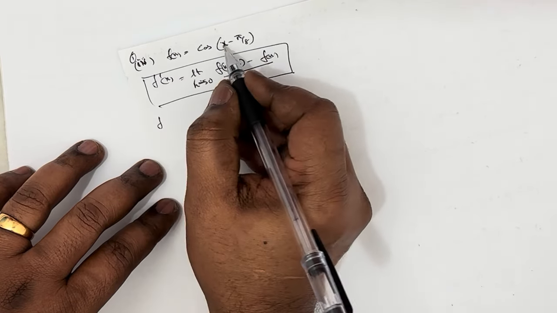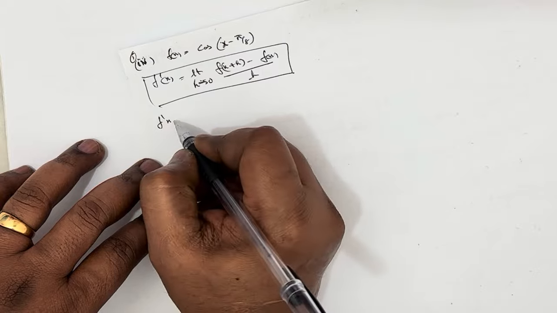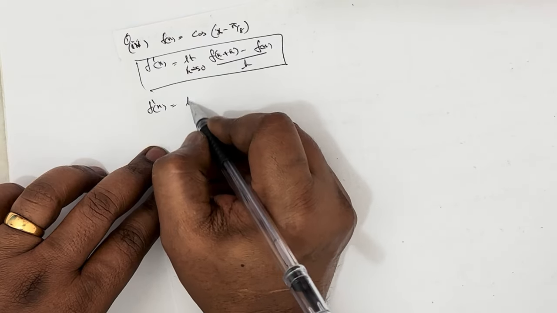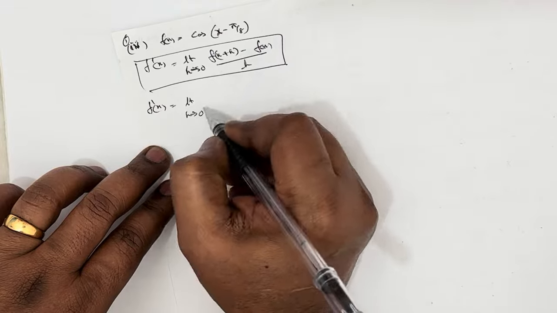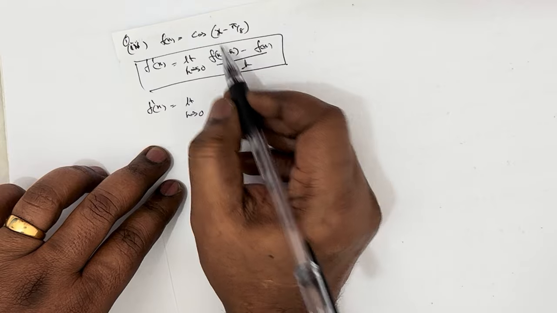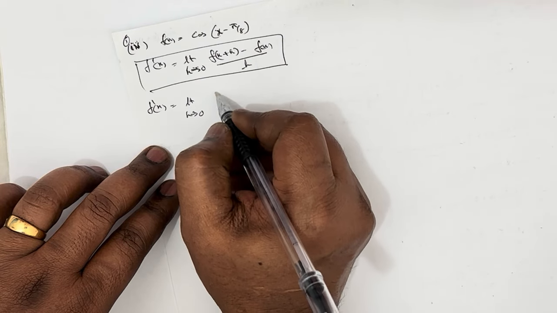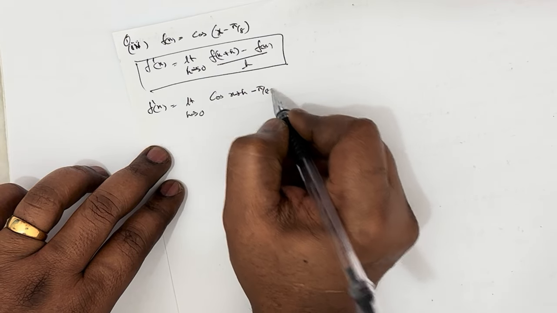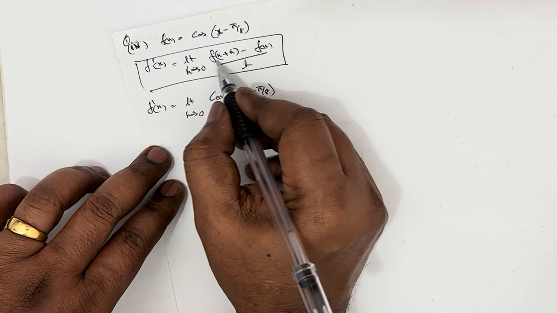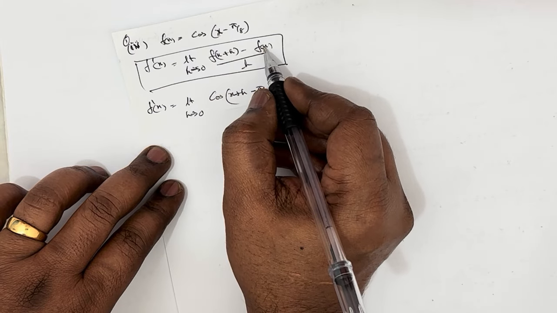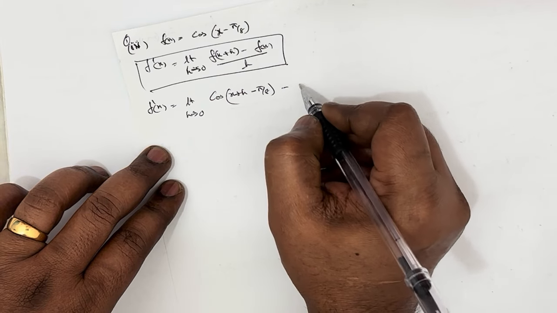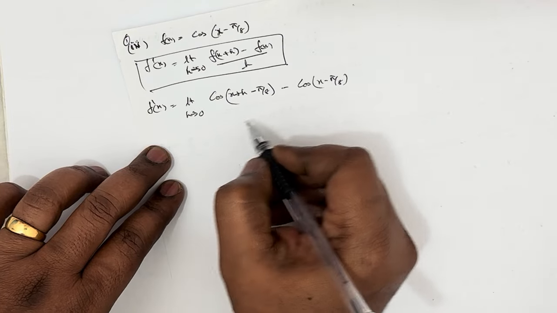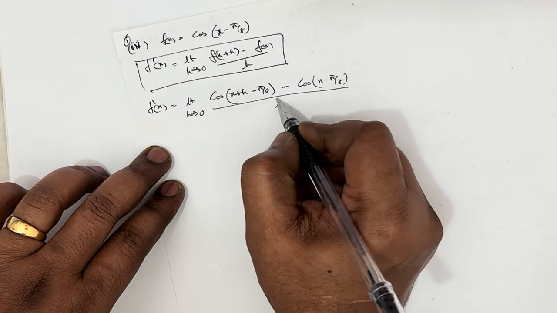Okay, so f of x is this one, so f dash of x is equal to limit h tends to 0, replacing x with x plus h, you have cos of x plus h minus pi by 8. Okay, now this is finished. The next, minus f of x, so cos of x minus pi by 8, upon h.